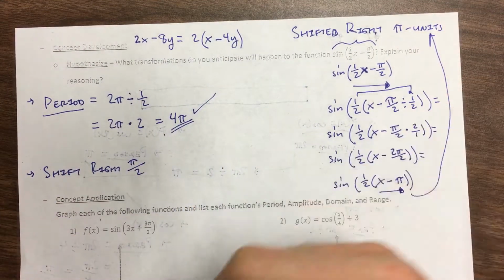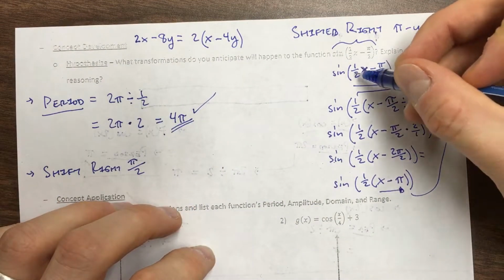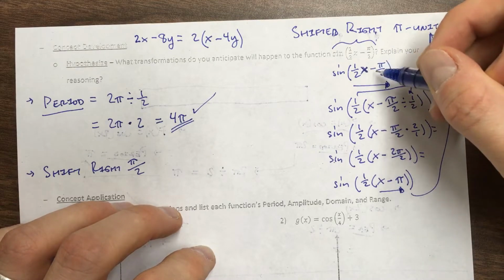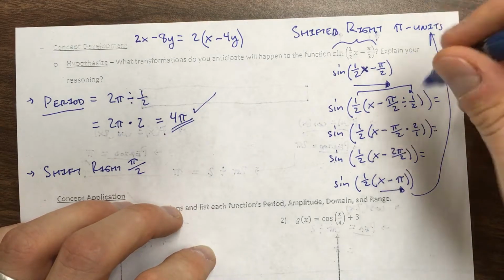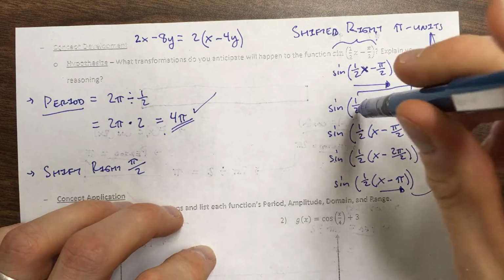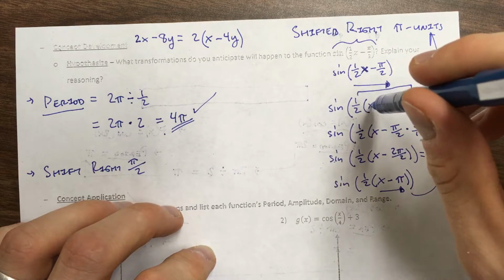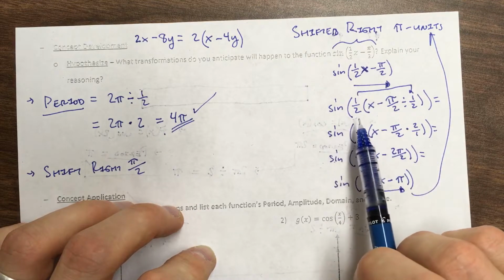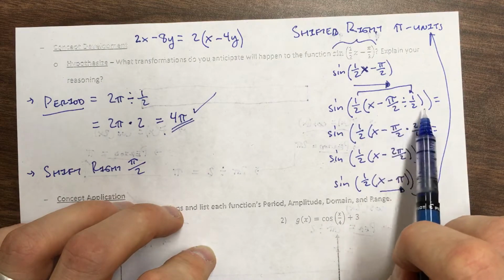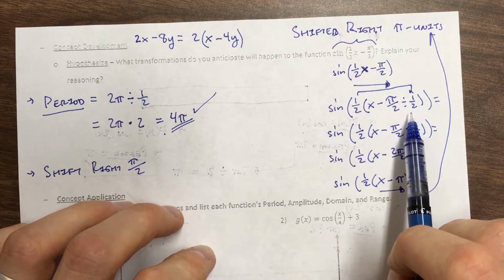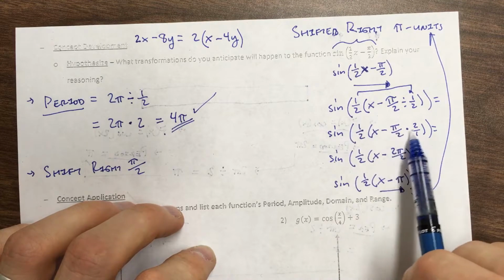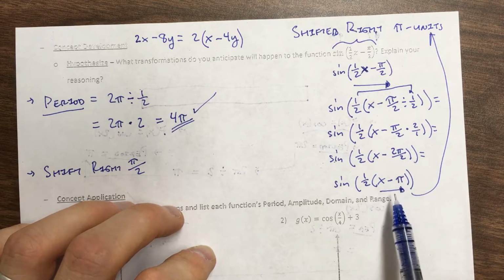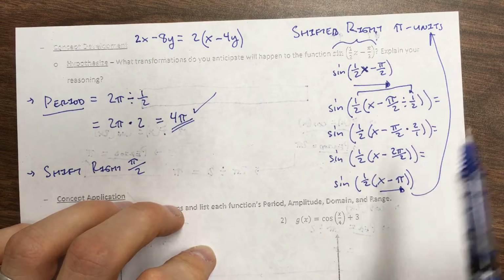So that is a wrinkle: if we're multiplying x by a number and adding or subtracting inside of the function, then we do need to factor out that number. If we factor out that number away from x, then we're left with just x here. But whatever we factor out, we also have to divide this second term by that number. A lot of times it'll be a fraction. We can multiply by the reciprocal and simplify to figure out the actual shift to the right.